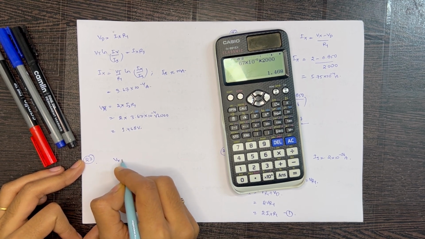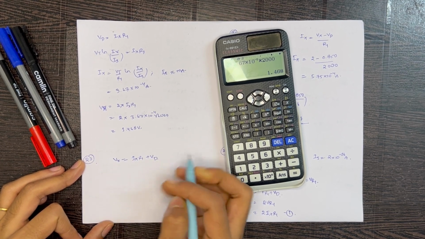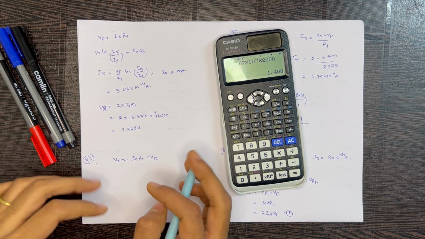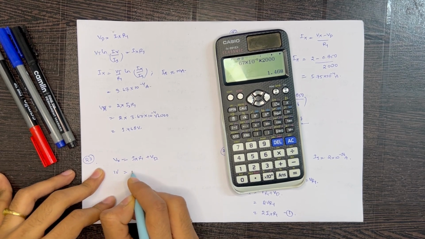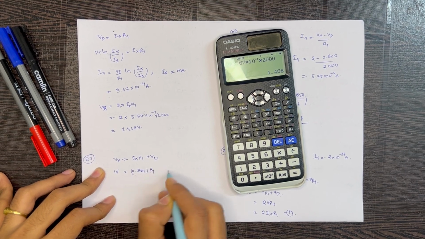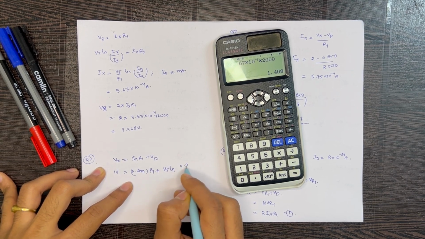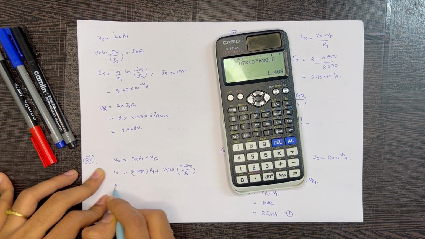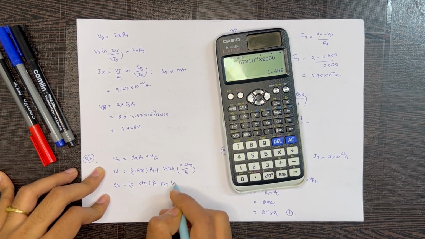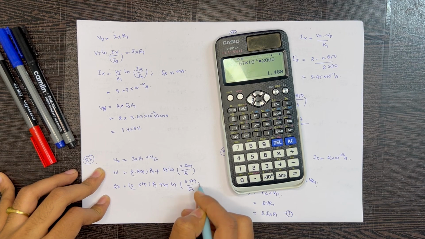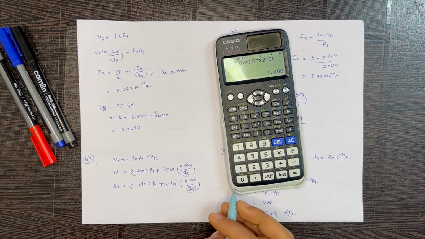Vx is equal to, writing KVL, we get Ix R1 plus Vd. Okay, so Vx is 1 volt, Ix is 0.2 milli, R1 plus Vd will be Vt ln, diode current is Ix only, so 0.2 milli by Is. Okay, for 2 volt it is 0.5 milli R1 plus Vt ln 0.5 milli by Is. Okay, we need to eliminate Is in the first case so that we can calculate R1.